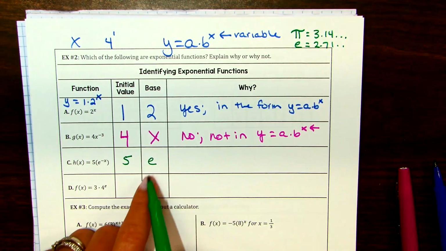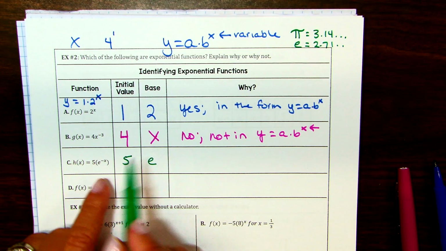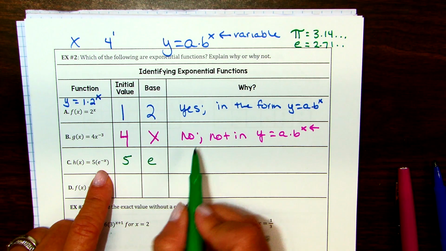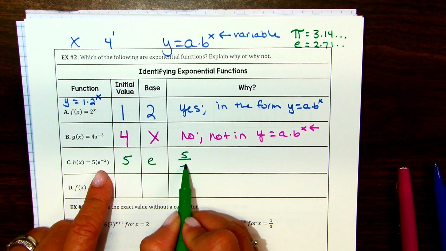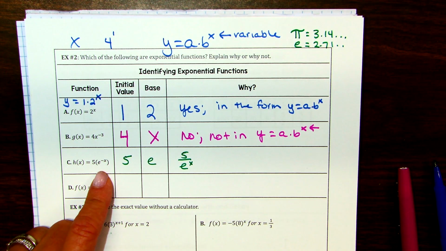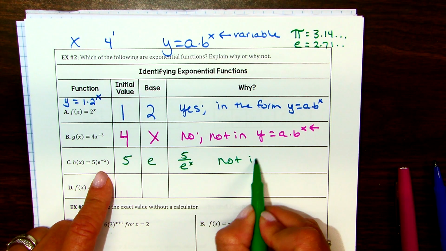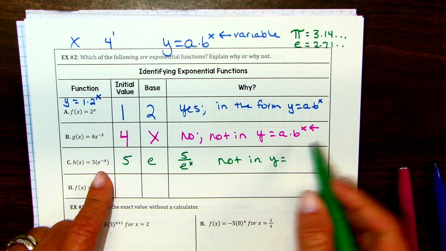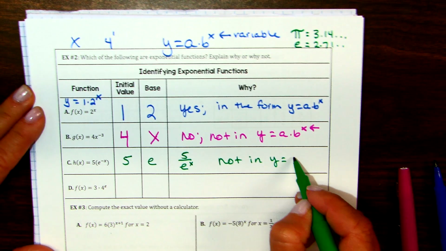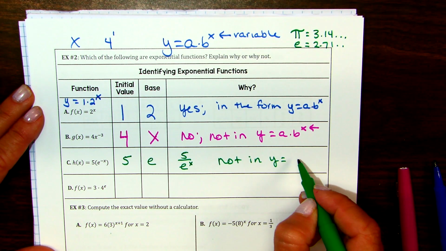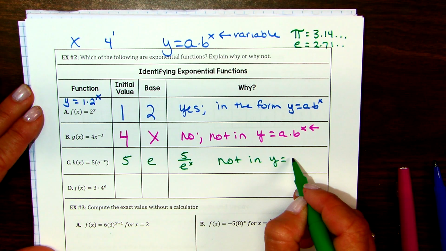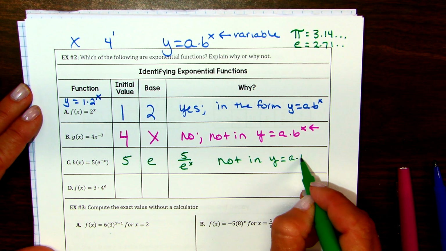So it is the base, okay, but it has a negative exponent. Remember what happens with negative exponents? They go into the denominator to become positive. So this is not in this form, though not for exactly the same reason that the one above it wasn't.